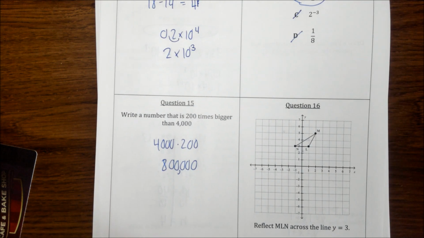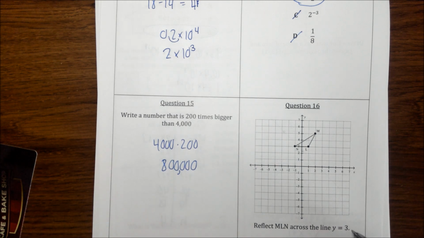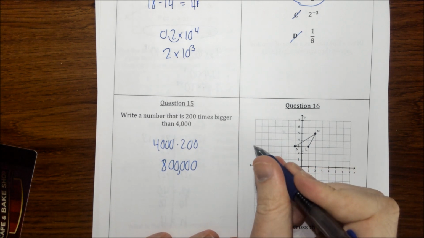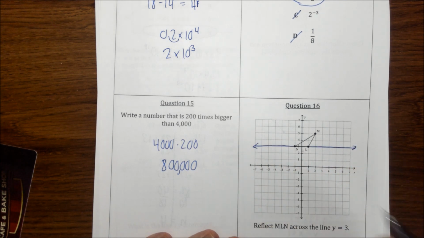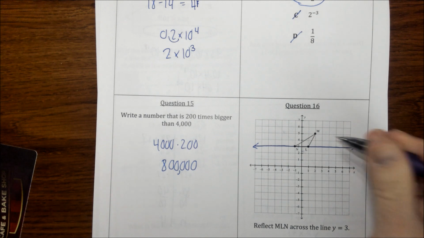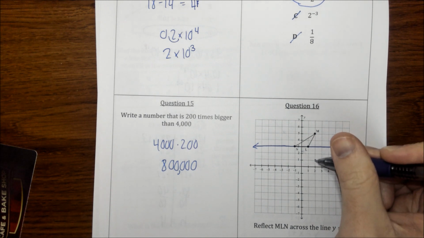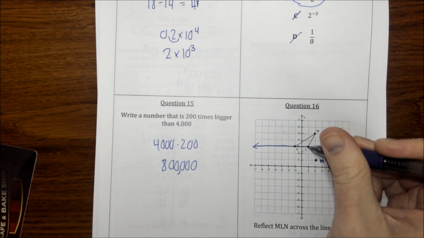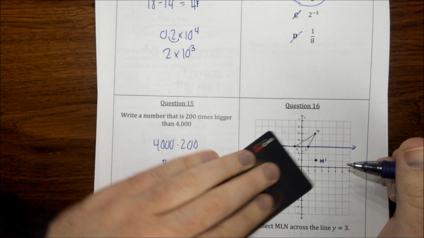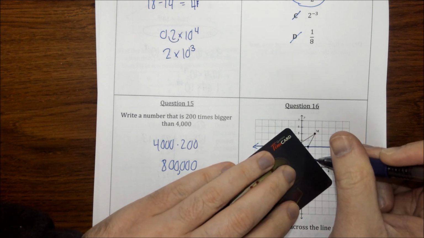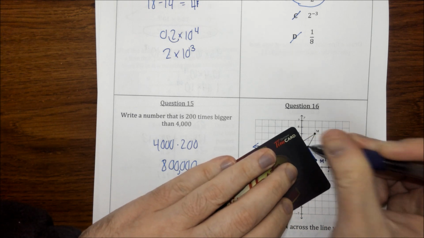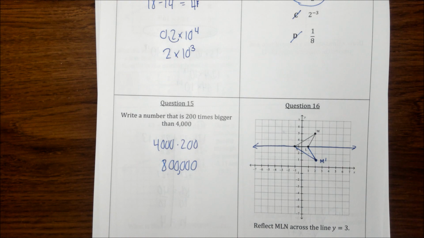Question 16 wants us to reflect this shape across the line y equals 3. So I'm going to go to the y-axis and I'm going to go to 3, which is right here. And I'm going to reflect across that line. So L and N don't move. M is 2 above the line. Now it's 2 below the line. So let's connect these. We really don't have much to do in this because 2 of the points didn't move. There we go.